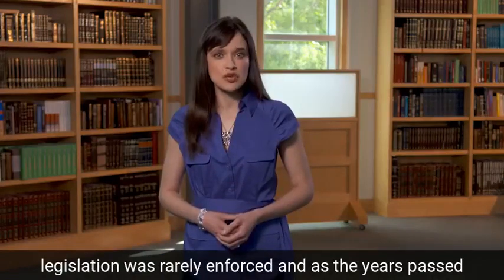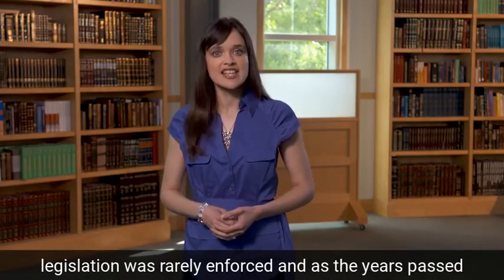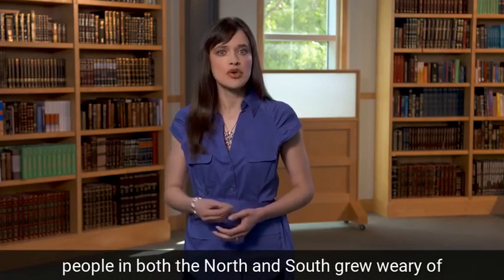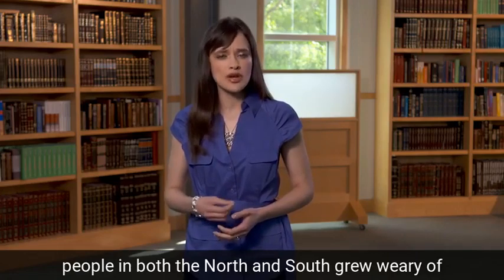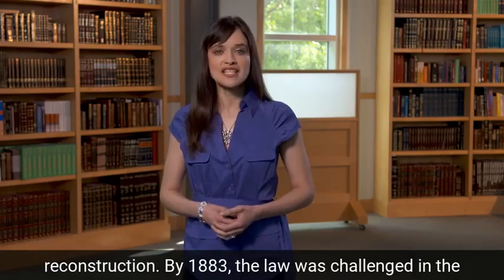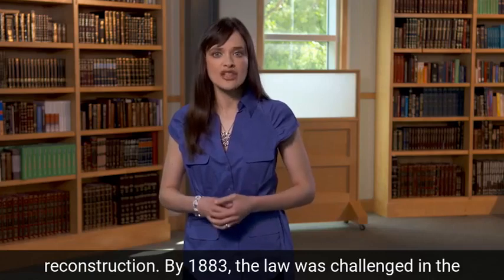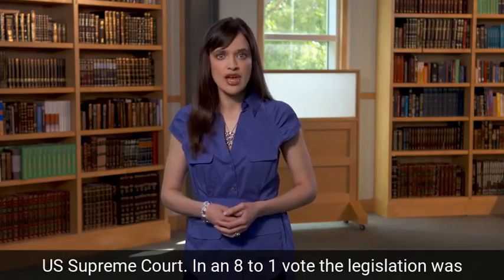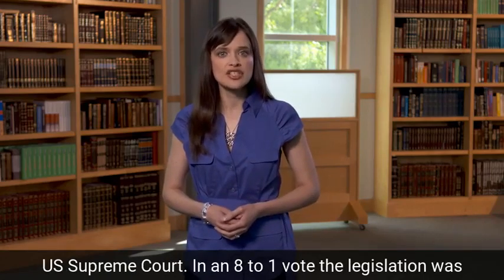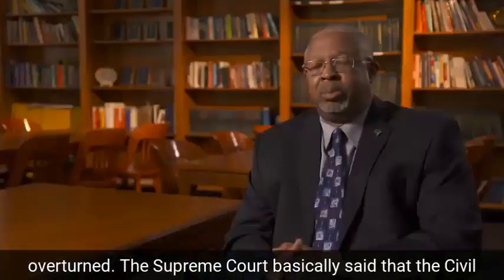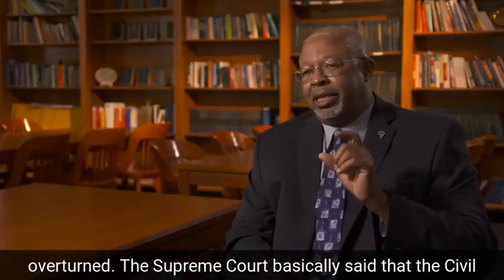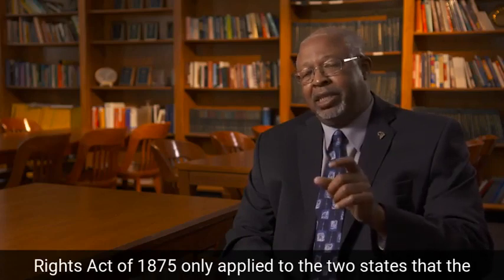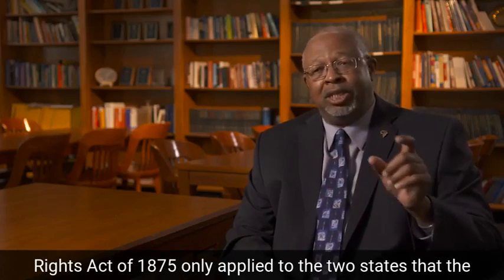But this legislation was rarely enforced, and as the years passed, people in both the North and South grew weary of Reconstruction. By 1883, the law was challenged in the U.S. Supreme Court. In an 8-to-1 vote, the legislation was overturned. The Supreme Court basically said that the Civil Rights Act of 1875 only applied to states.